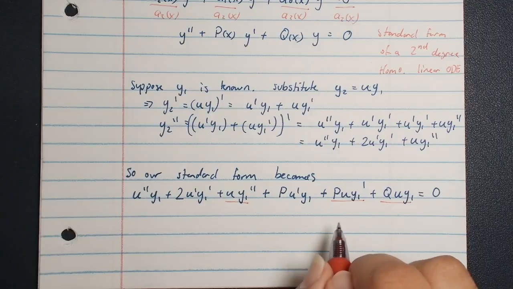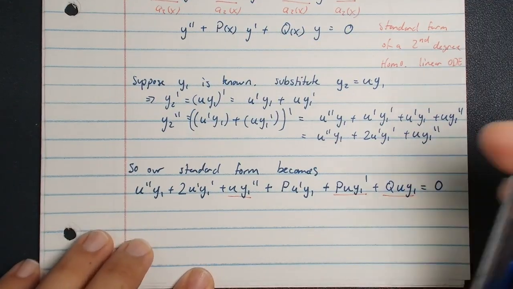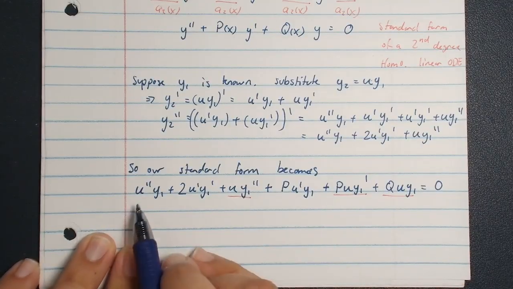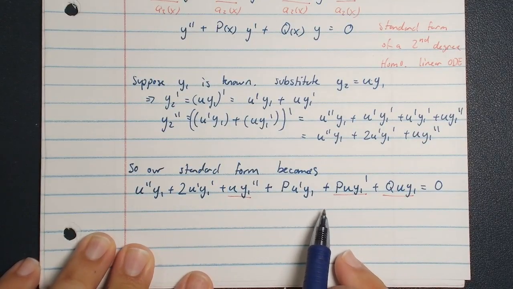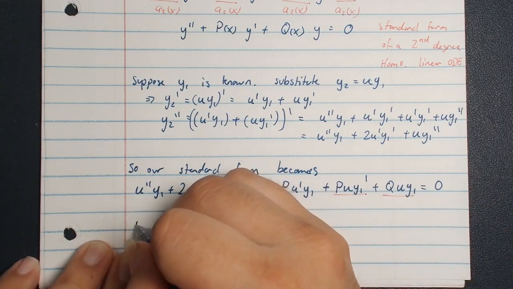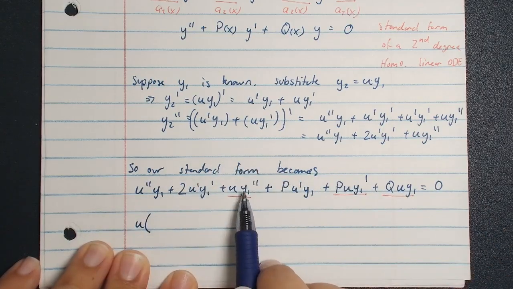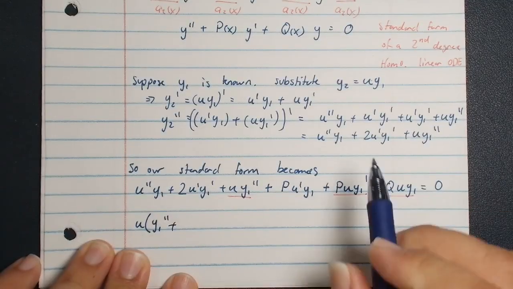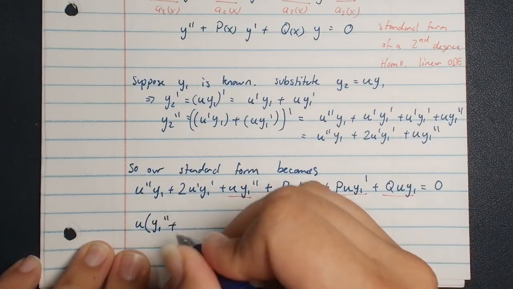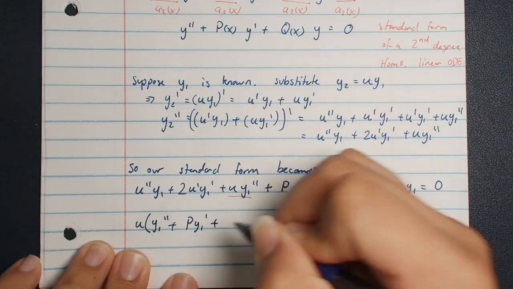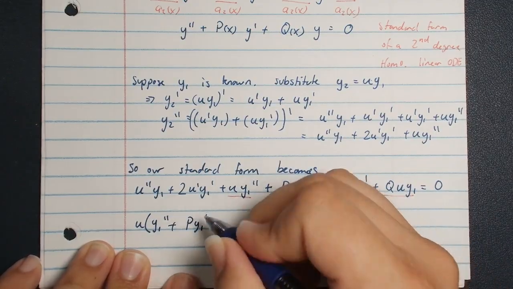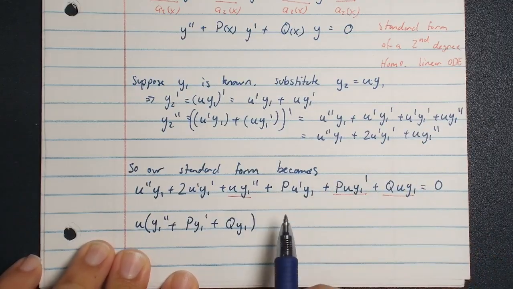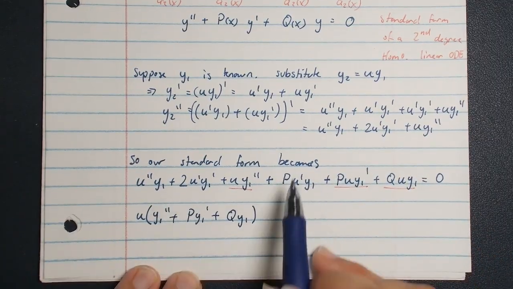You say, yeah, so? Well, look what happens when I rewrite this. All three of these have a common factor of u. In fact, they're the only ones that have u. The rest are u prime or u double prime. So here I'm going to factor out a u, and I'm left with y1 double prime plus, again factoring out my u, p y1 prime, plus, factoring out my u, q y1, like that. And then everything else, I'm just going to bring it down.